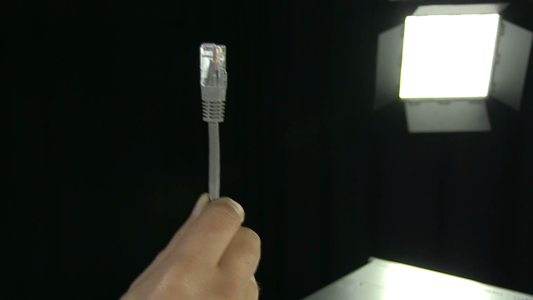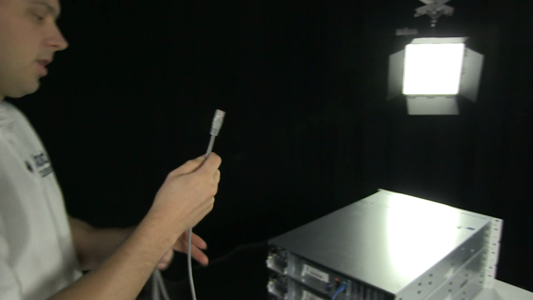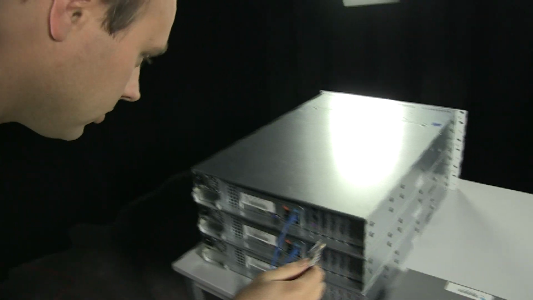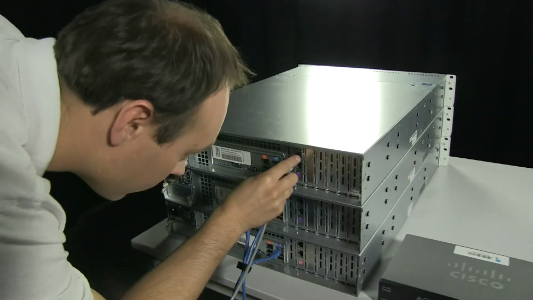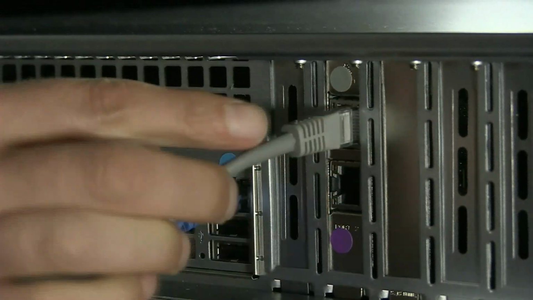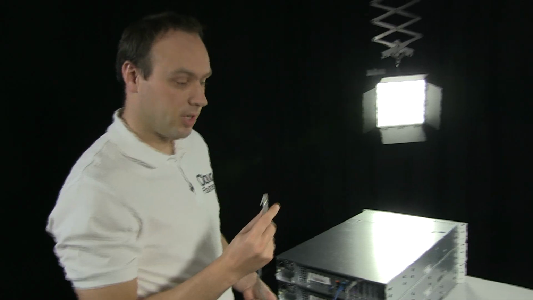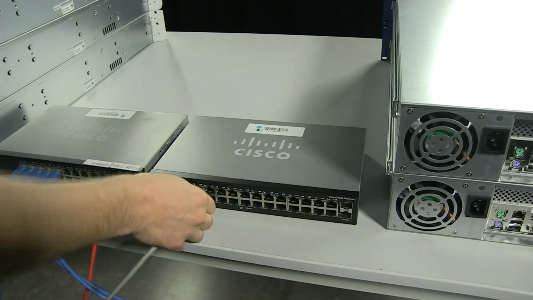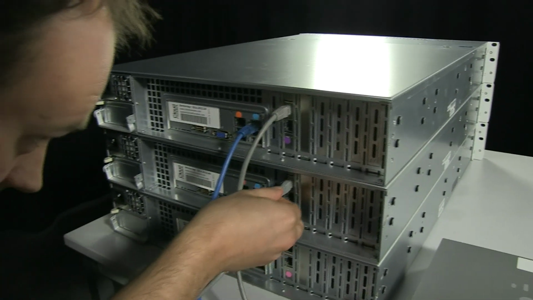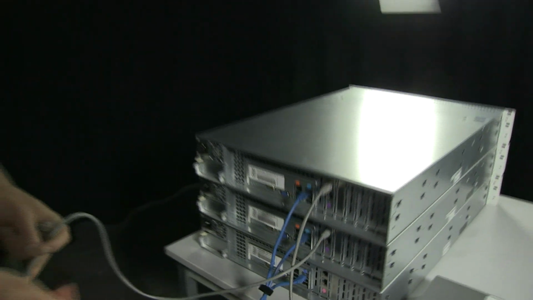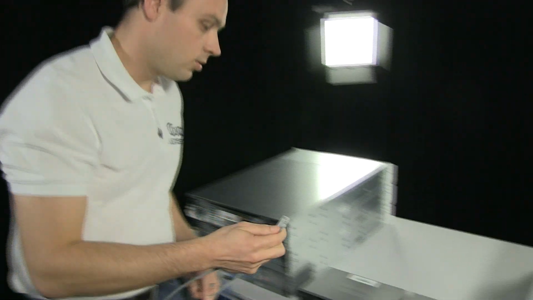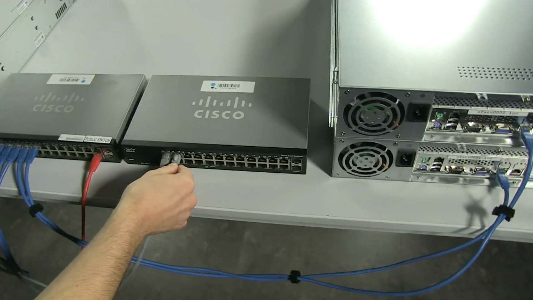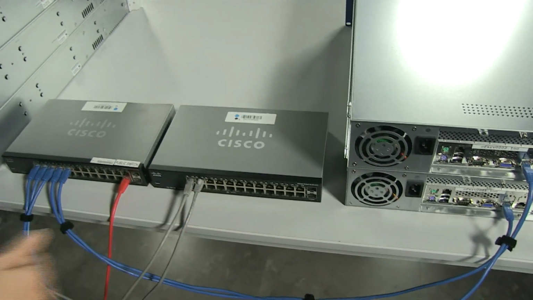For the management network, we use the gray network cables. We insert the network cables into the storage node in the NIC with the gray dot. The other end of the network cable goes into the private switch. We take the second network cable and again we put it in the NIC with the gray dot. The other end goes next to the first one in the private switch, keeping them together.